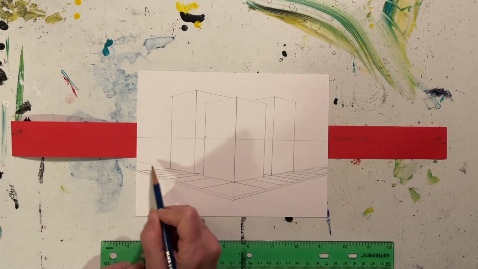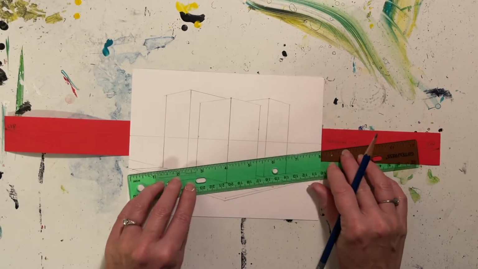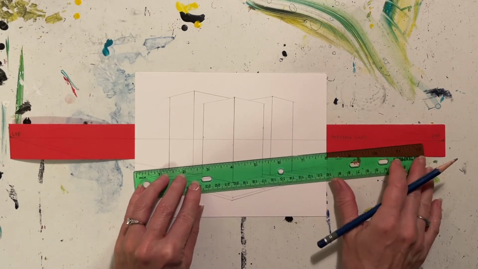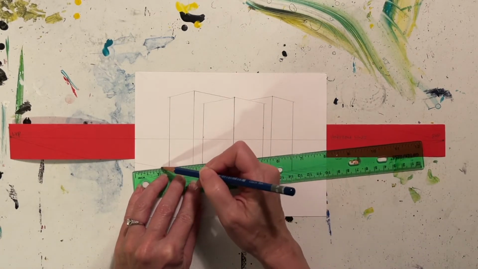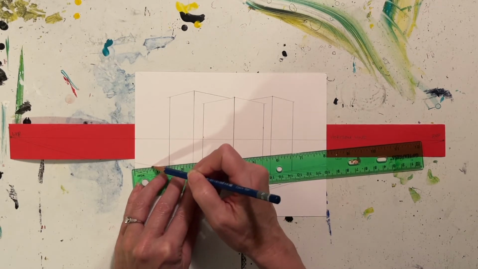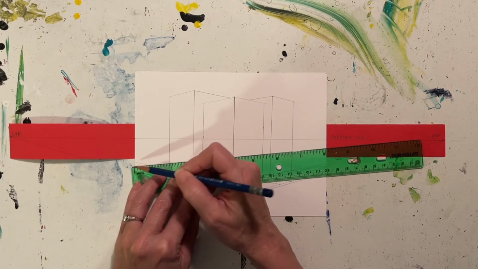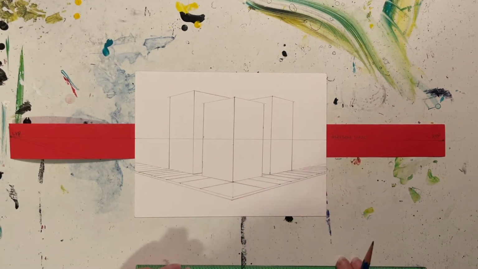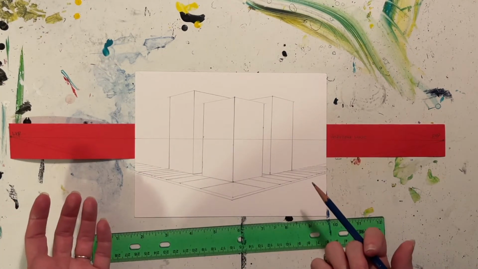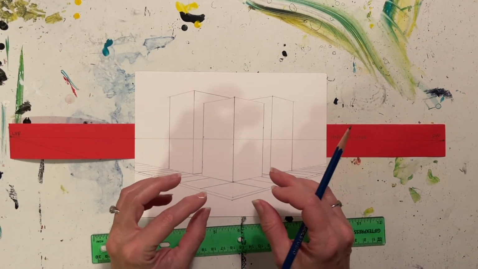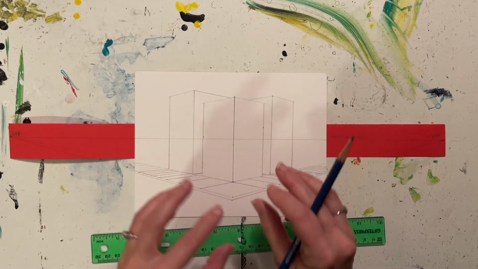And you can keep these lines going back even more if you would like. Might look kind of nice to finish that. Something like that. It definitely looks more like buildings, but there's no architectural elements.